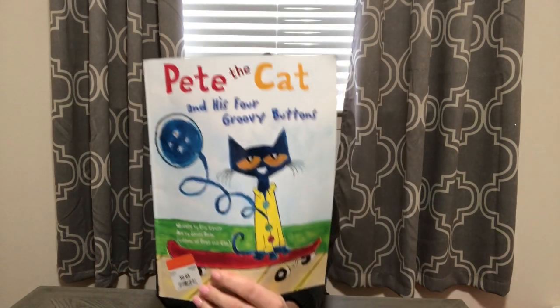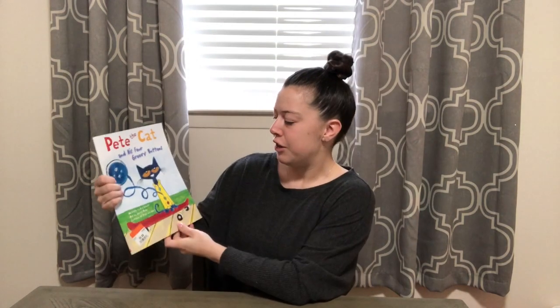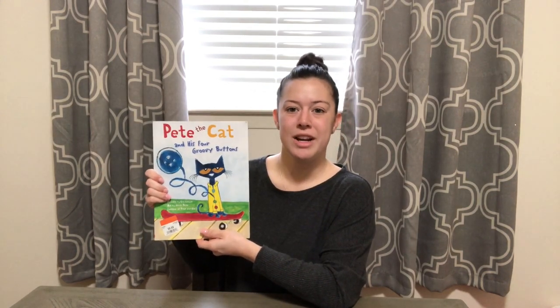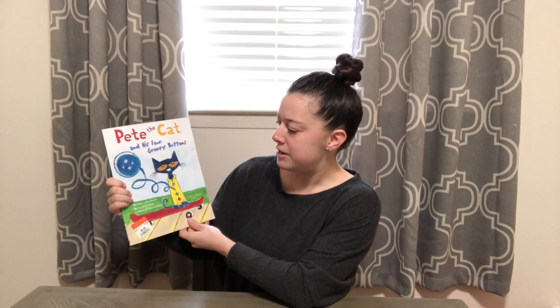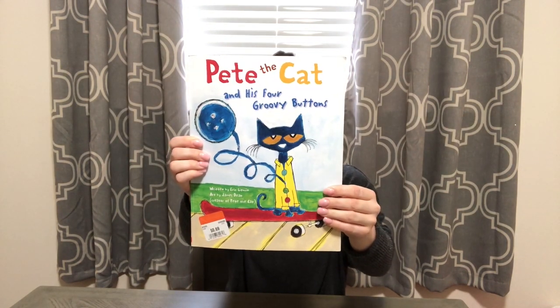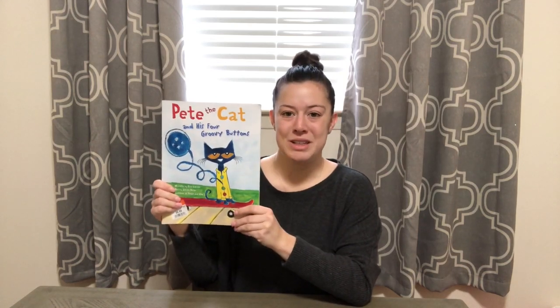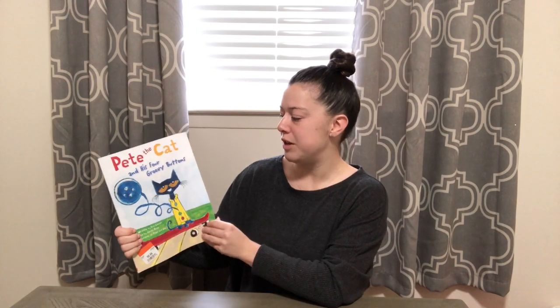Today we're reading another one of our favorites, Pete the Cat and His 4 Groovy Buttons. The author is Eric Litwin. What does the author do? That's right, the author writes the words, and the illustrator is James Dean. What does the illustrator do? That's right, the illustrator draws the pictures. I can't wait to read this book. Let's get to it. Pete the Cat and His 4 Groovy Buttons.